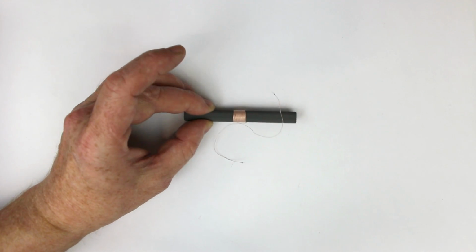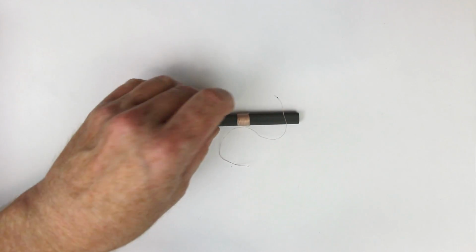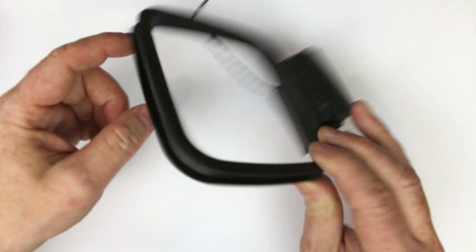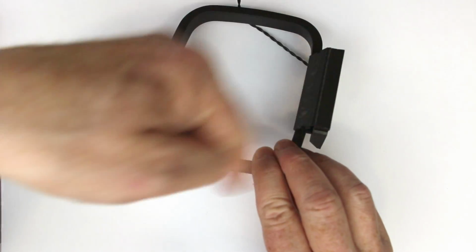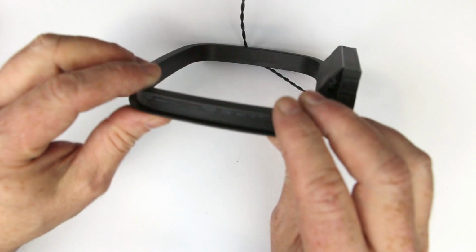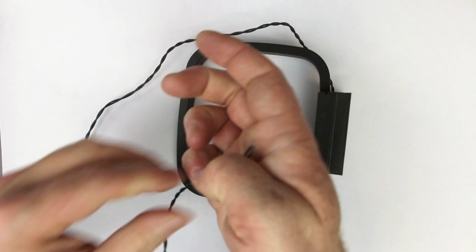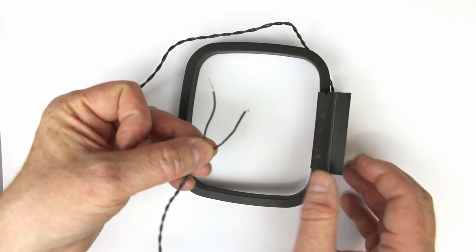But there's not only this kind of magnetic antenna. It could also take the look of this, which is some windings not over a rod but simply in air, some windings of wire, and you have two ends which go to the AM antenna input of your receiver.